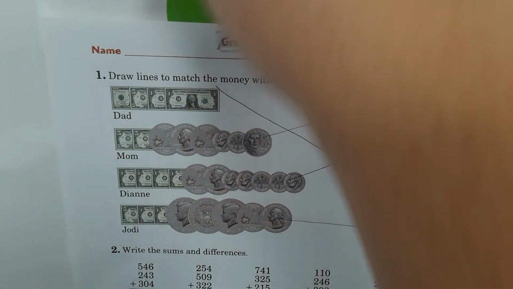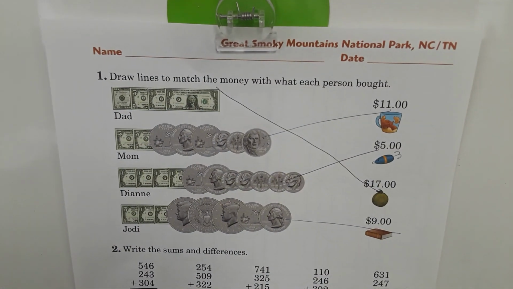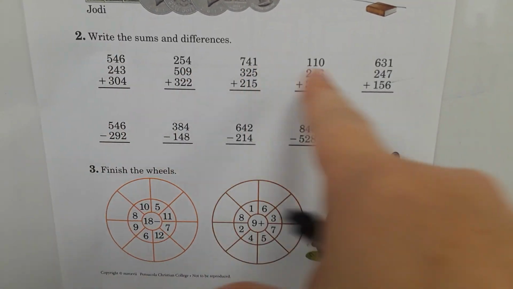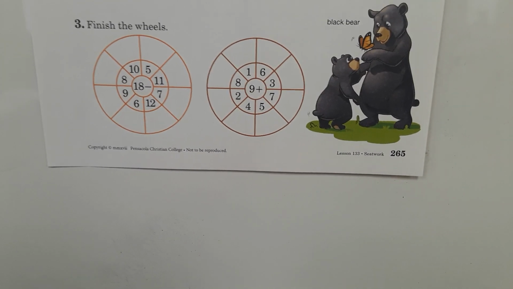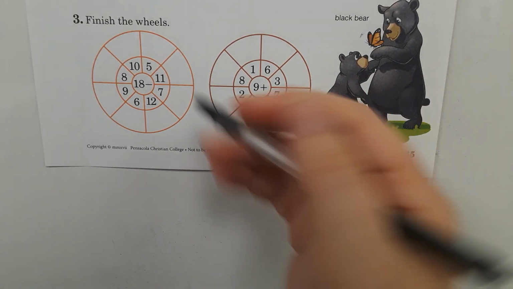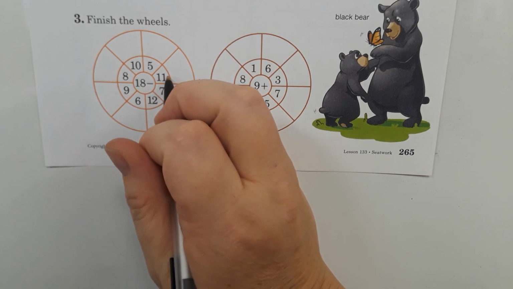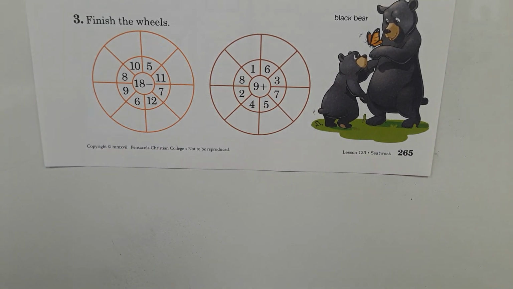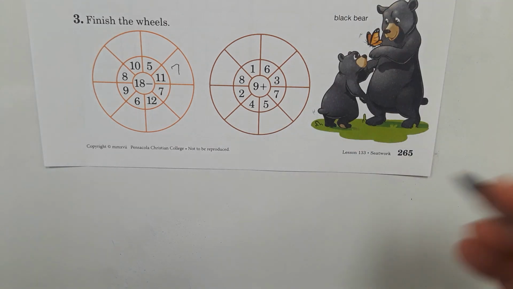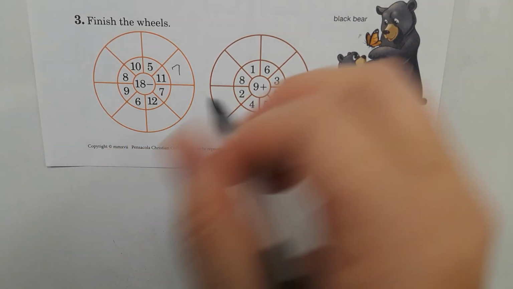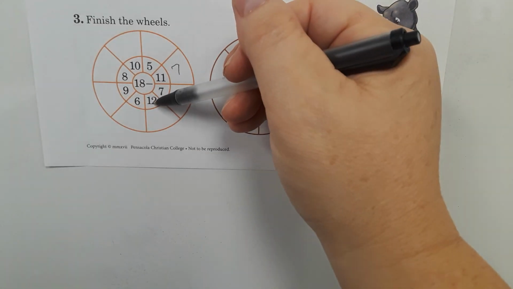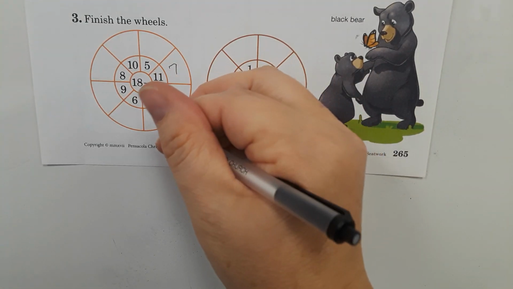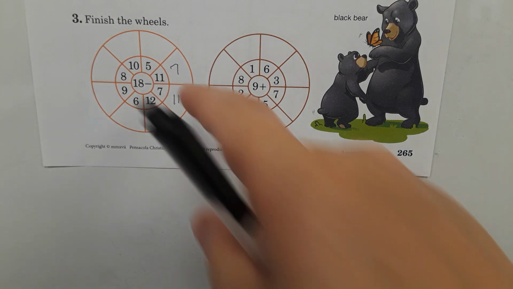Look at number 3. So you are going to complete all of this by yourself. All right, here we go. Number 3. 18 minus 11 equals 7. 18 minus 7 equals 11. 18 minus 12 equals 6. You may do the rest.